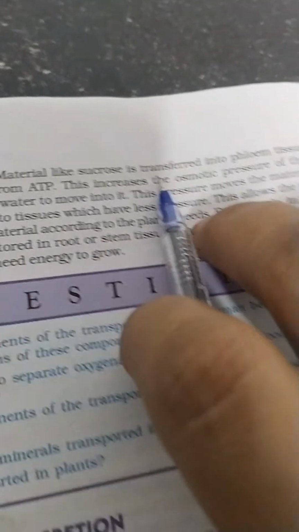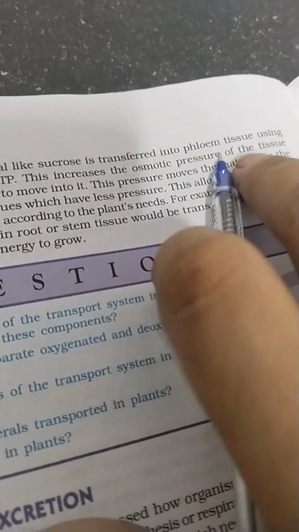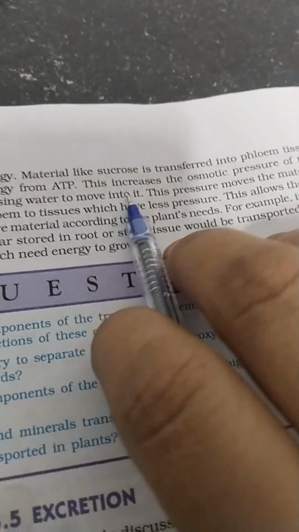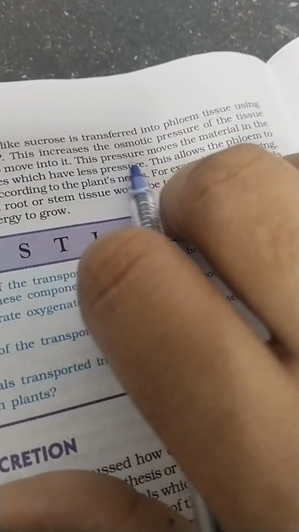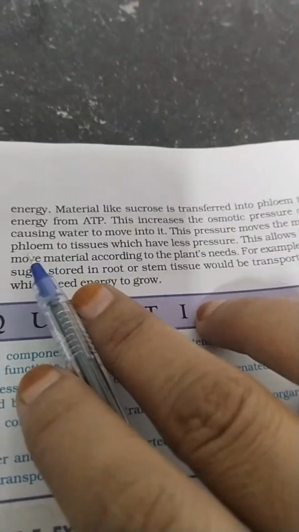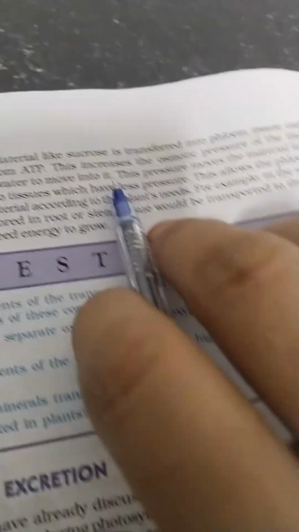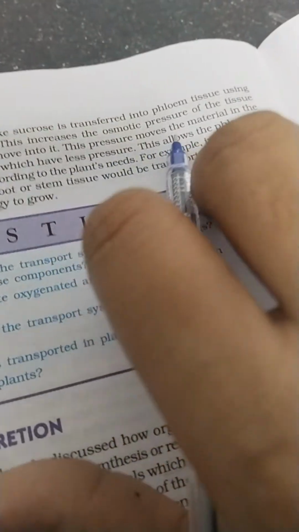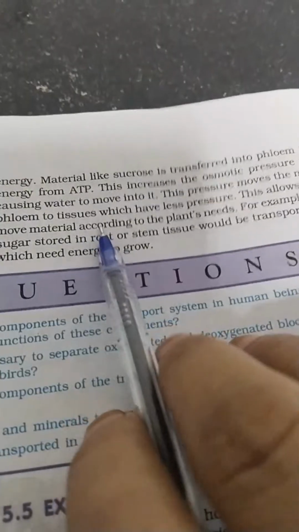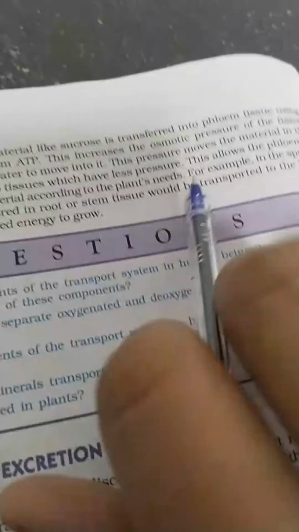Materials like sucrose are transferred into phloem tissue using energy from ATP. This increases the osmotic pressure of the tissue, causing water to move into it. This pressure moves the material in the phloem to tissues which have less pressure.